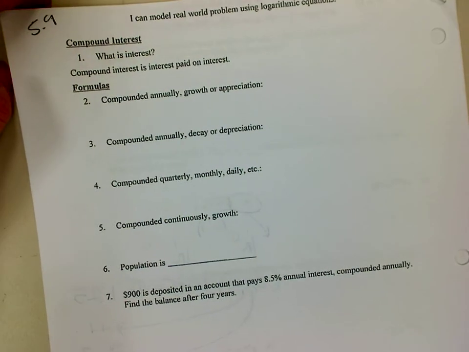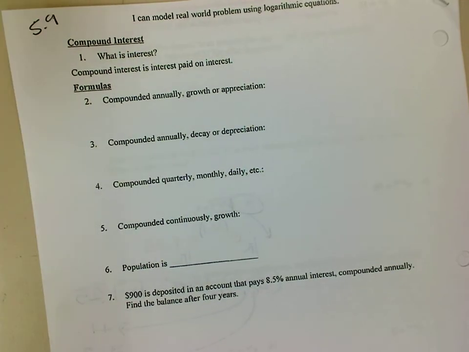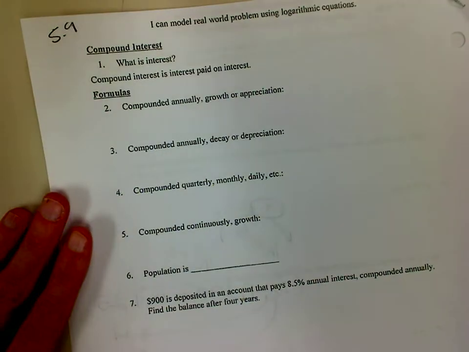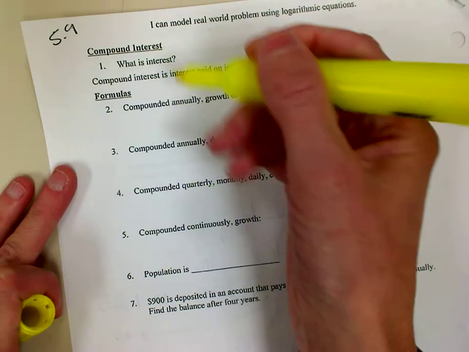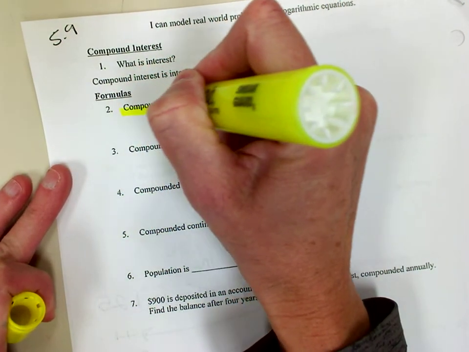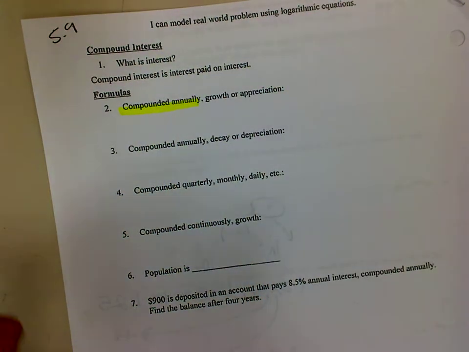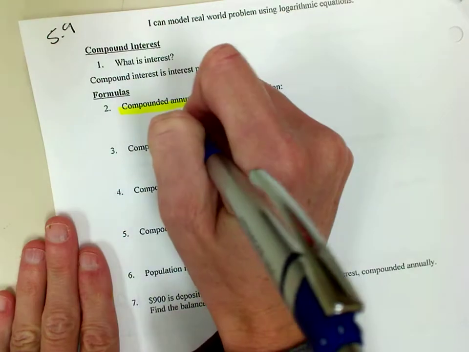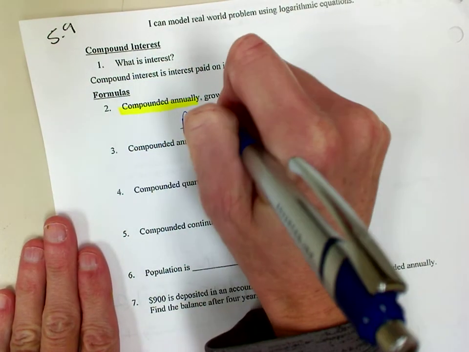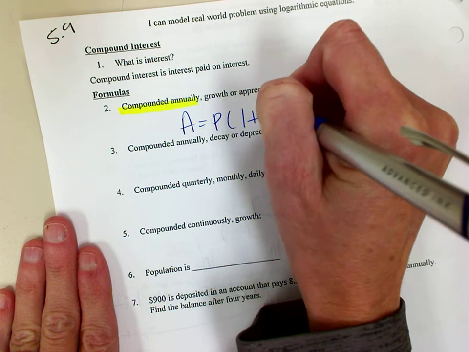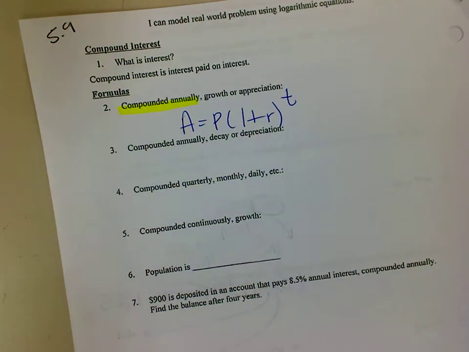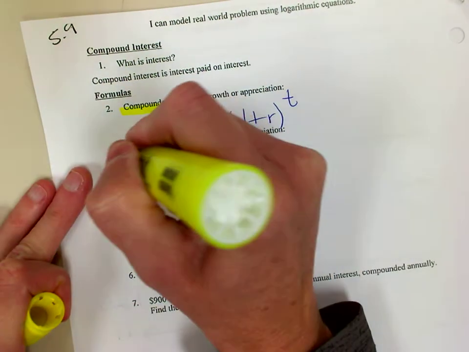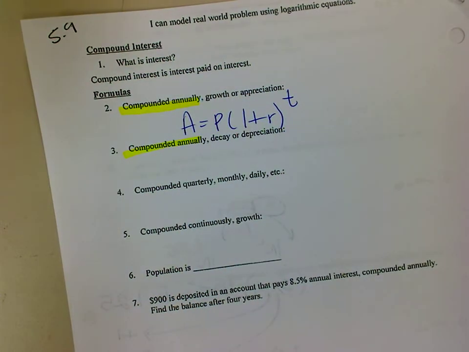5-9 is going to be based upon word problems. So the first thing we're going to do is give you all the formulas. If the keyword is compounded annually and your money is growing, then you're going to use the following formula. If it's compounded annually, but it says decay or appreciation, then you're going to use this formula.